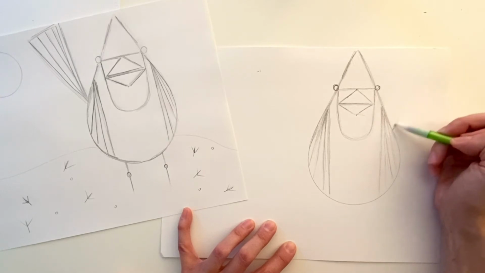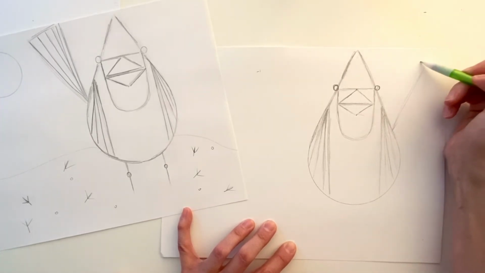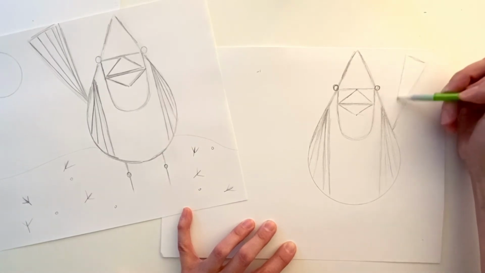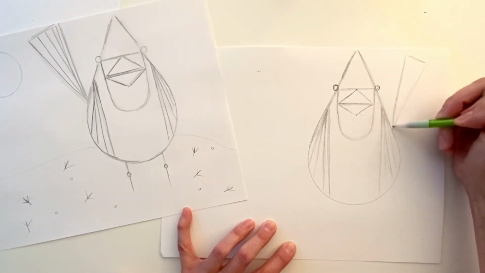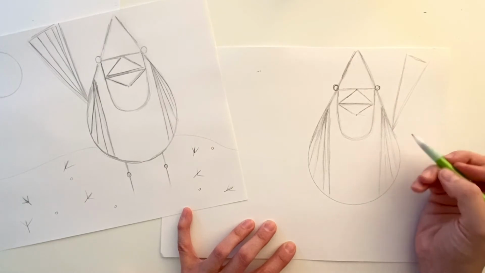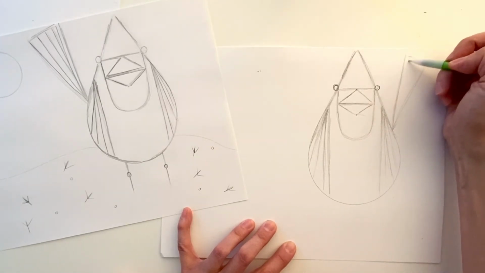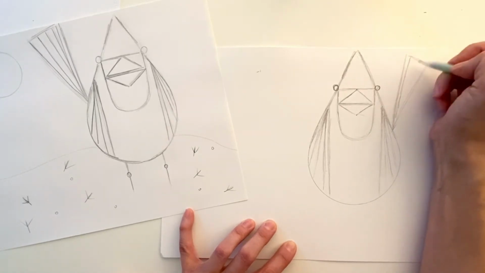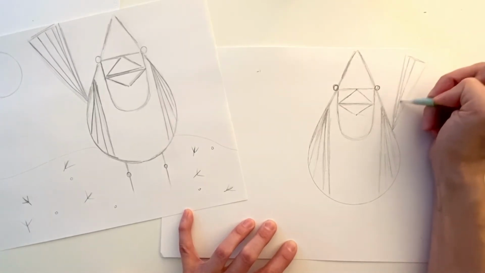The next step will be to draw your tail. This time I'm going to put the tail on the right hand side, and you can see I'm using another triangle to do that. This is a longer triangle, and inside I'll be adding a few more lines for the tail.